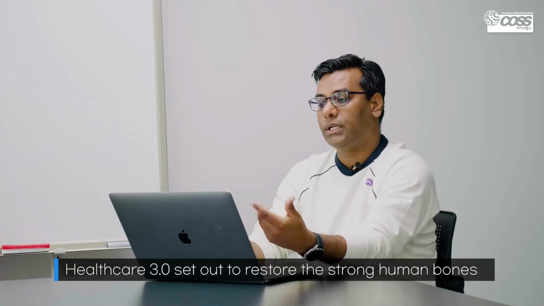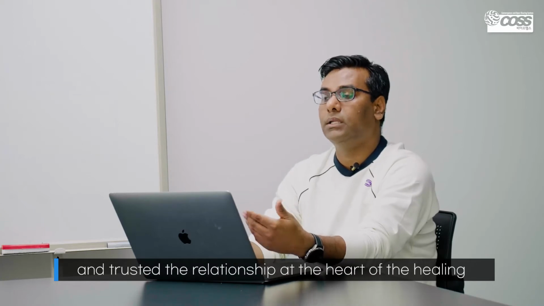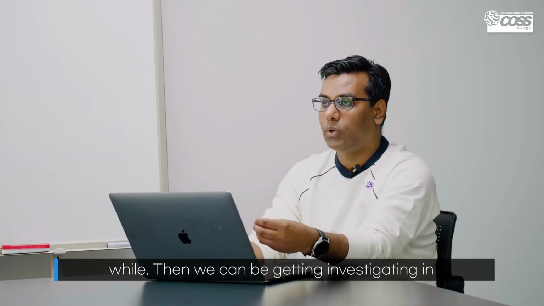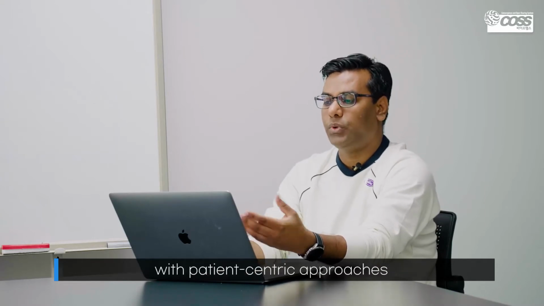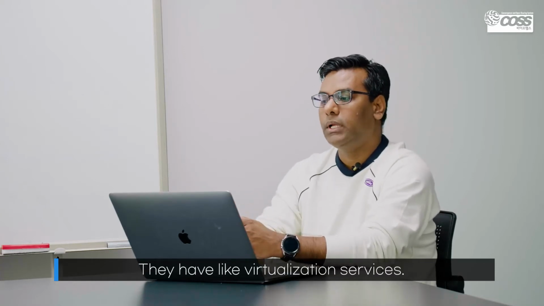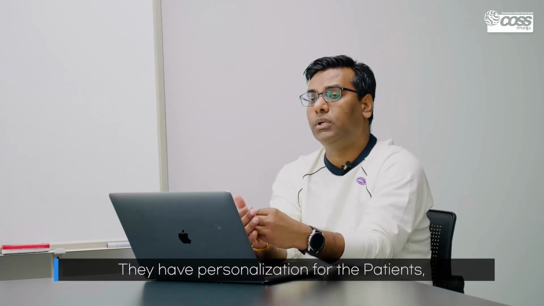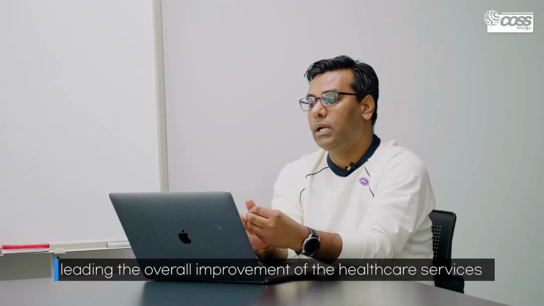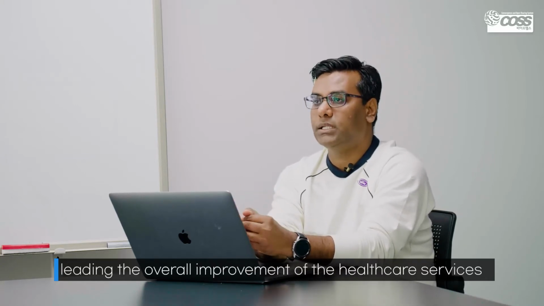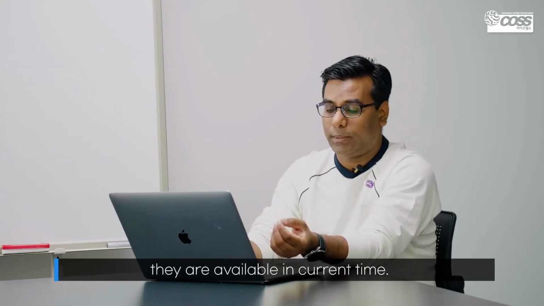Healthcare 3.0 set out to restore strong human bonds and trusted relationships at the heart of healing, while invigorating medical practices with patient-centric approaches. And in the fourth, healthcare 4.0, they have virtualization of services and personalization for patients, professionals and other stakeholders of healthcare, leading to overall improvement of healthcare services through the new or advanced technologies available in current times.